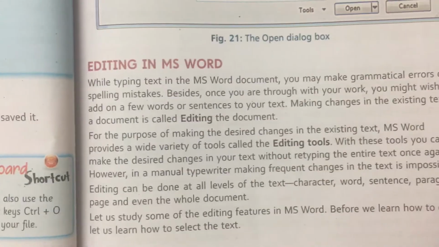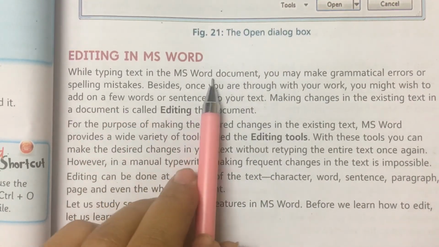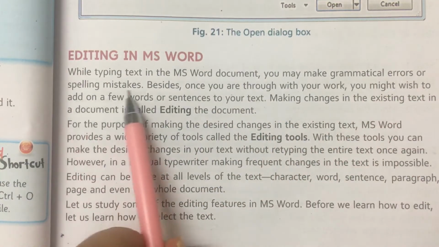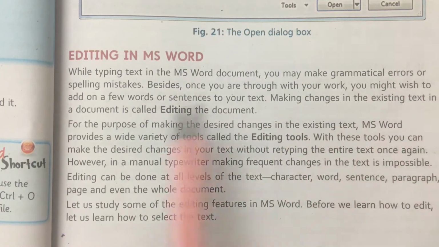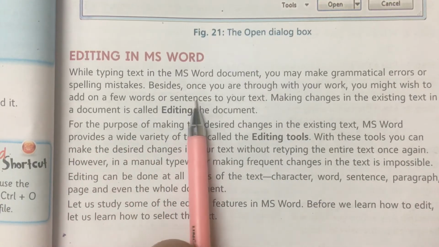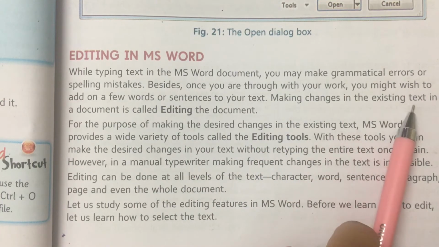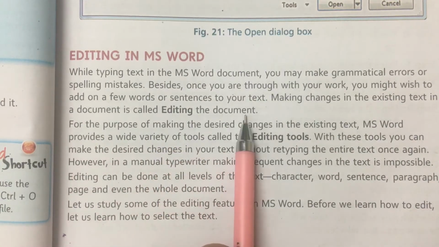Now, let's learn about editing in MS Word. While typing text in the MS Word document, you may make grammatical errors or spelling mistakes. Besides, once you are through with your work, you might wish to add a few words or sentences to your text. Making changes in the existing text in a document is called editing the document.